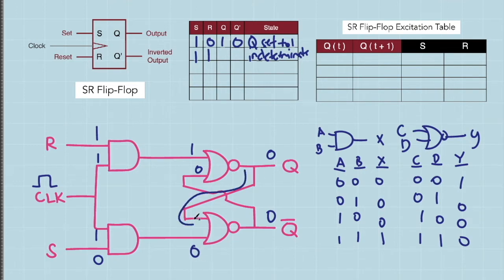And since this is 0, the output of the NOR gate will be 1. When the set signal is 0 and the reset signal is 1, Q, or the output, will be set to 0 and its inverted output will be 1. Hence, when set is 0 and reset is 1, Q is set to 0.